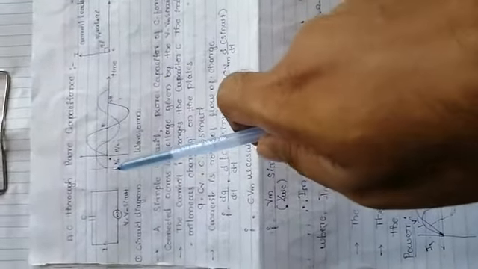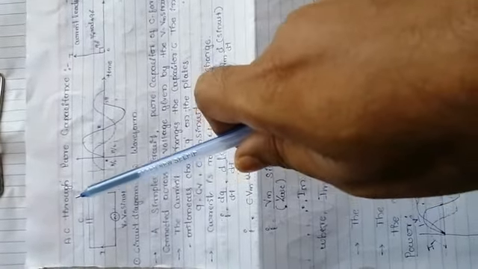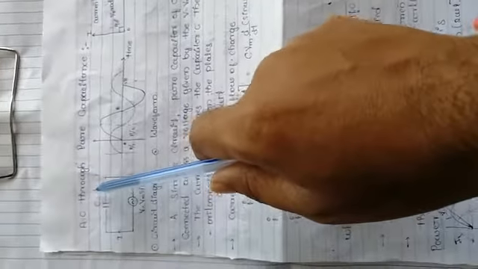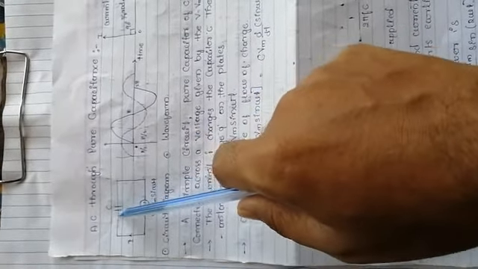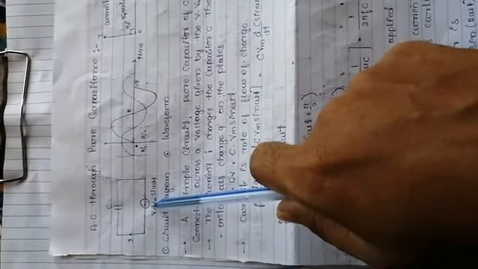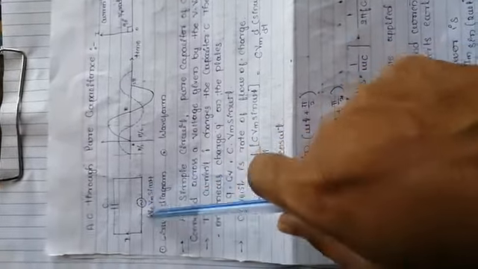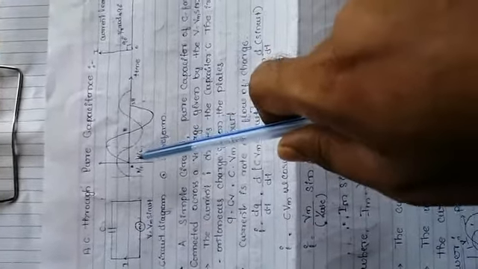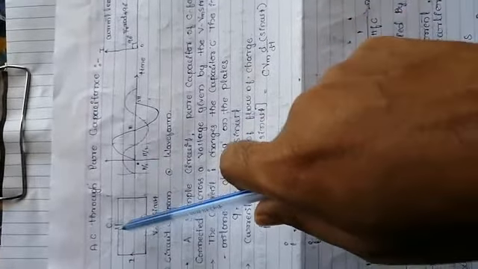Today we have to study the capacitive circuit, AC through a capacitive circuit. In place of a resistor or inductor, we connect a capacitor to the input supply. Then it is called a capacitive circuit. Here we have connected capacitor C and input supply voltage V equal to Vm sin omega t. We have connected the capacitor across the voltage source.